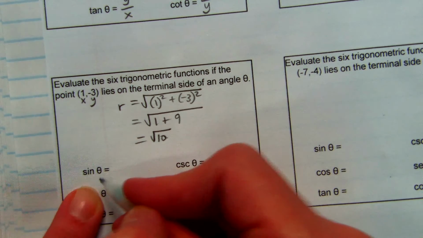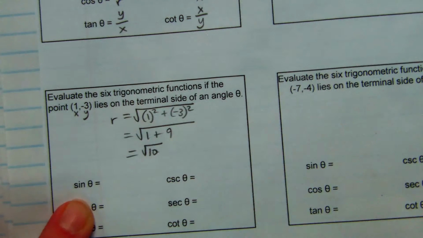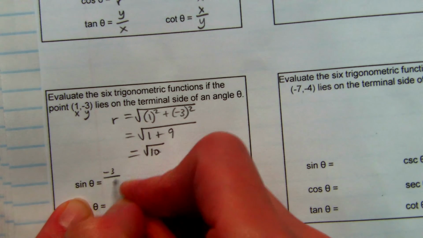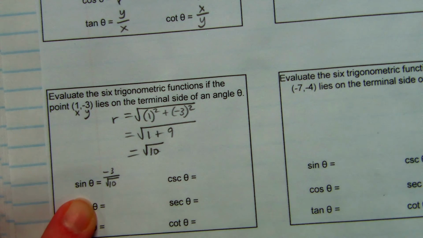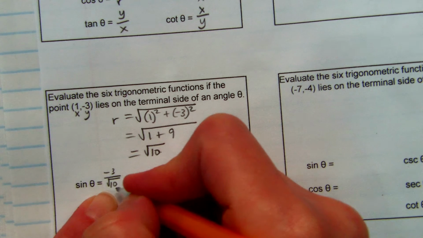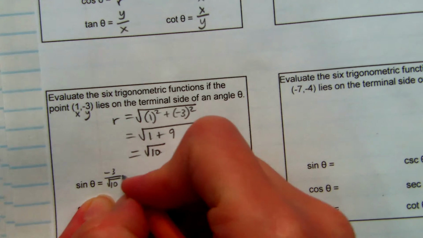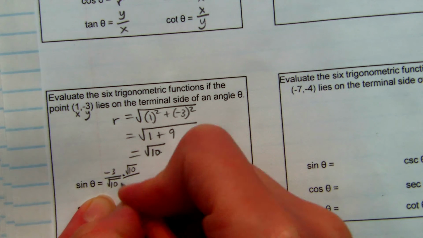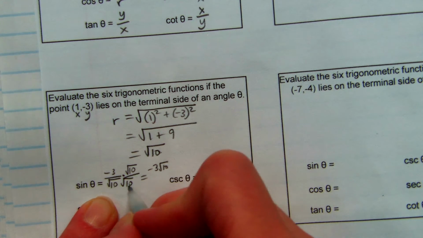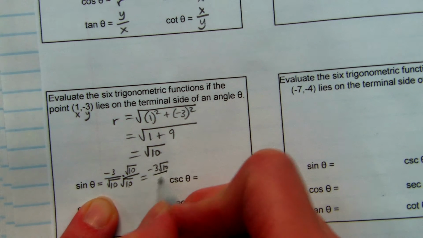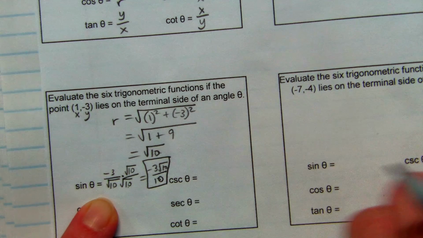So when we do sine, if we look up here, sine is y over r. So y is negative 3 and r is the square root of 10. It's not considered okay to leave the square root of 10 in the denominator. Do you remember how to get it out? Multiply by radical 10. Good. So then you get negative 3 radical 10. And then this is the square root of 10 squared. It just becomes 10. And that's why they do it, is to get that out of the denominator.